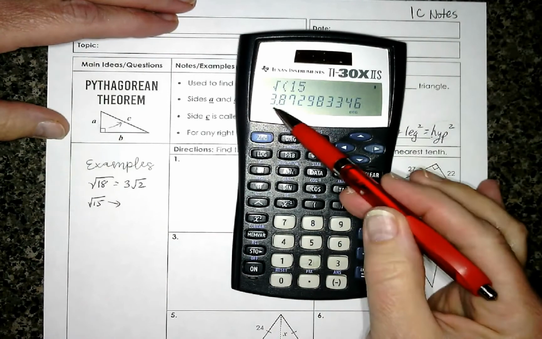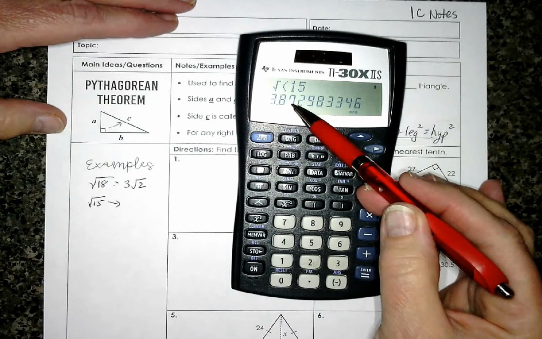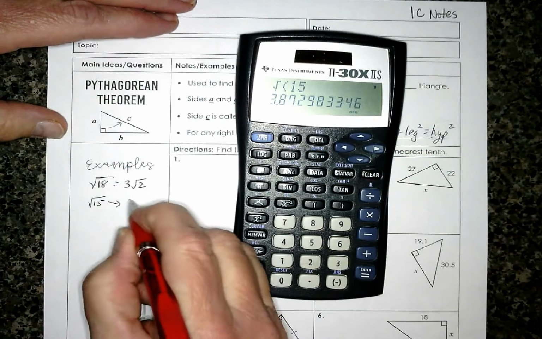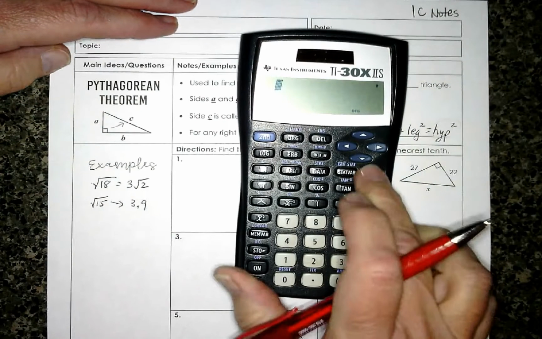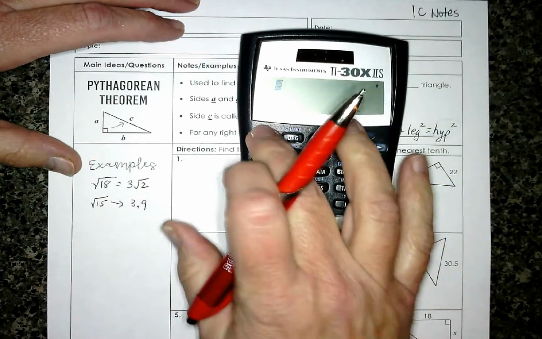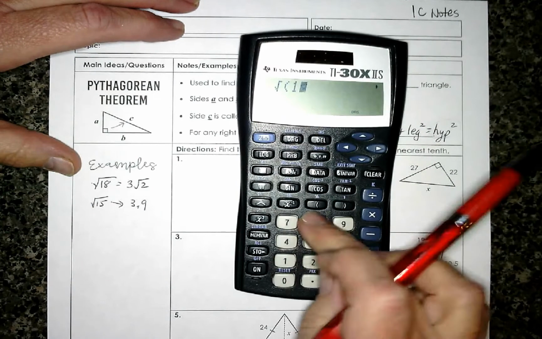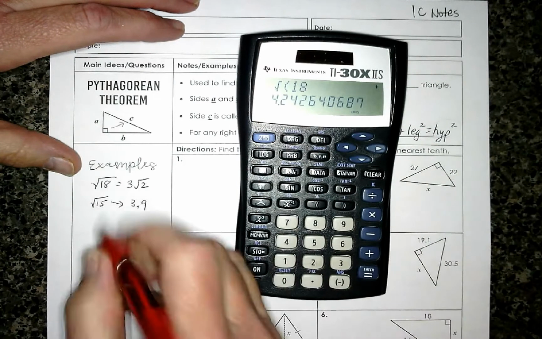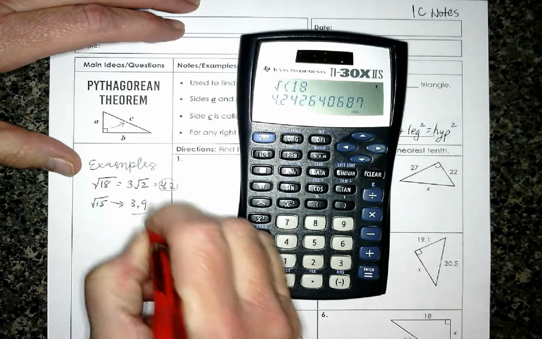So 3.87, the tenth is the 8. It's going to raise up to a 9. So 3.9 would be my decimal form of square root of 15. I do the same thing for square root of 18. This is what it should look like on your calculator. Punch in 18 equals, round to the nearest tenth, 4.2.